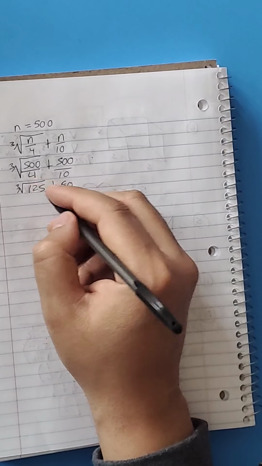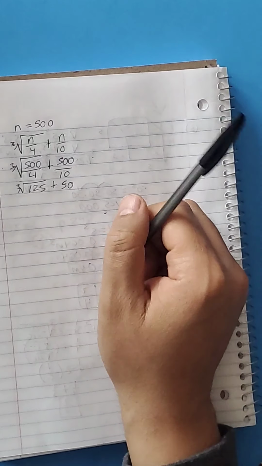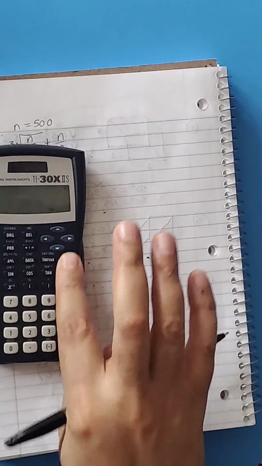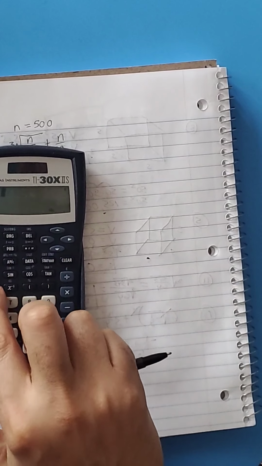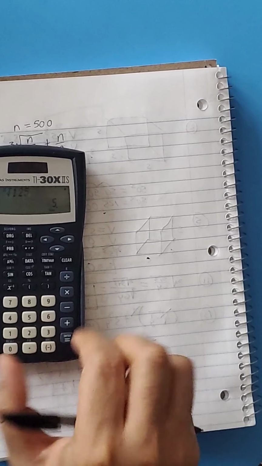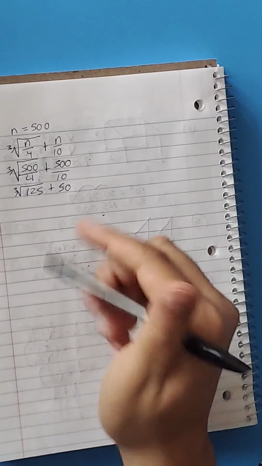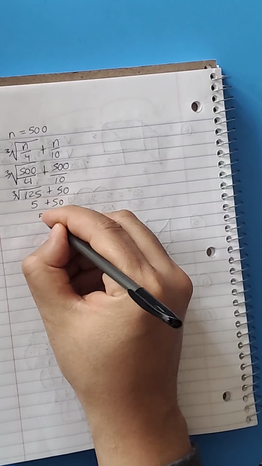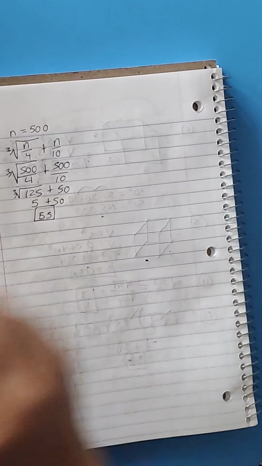The cube root of 125, plug that into your calculator, equals 5. So 5 plus 50 equals 55.